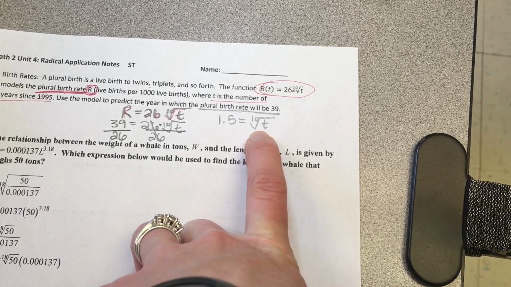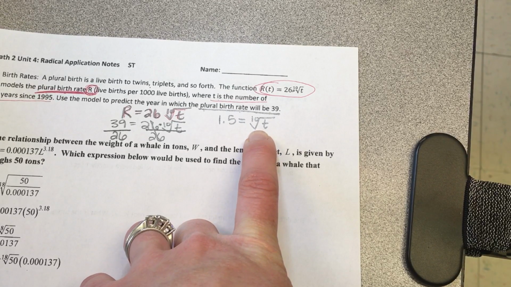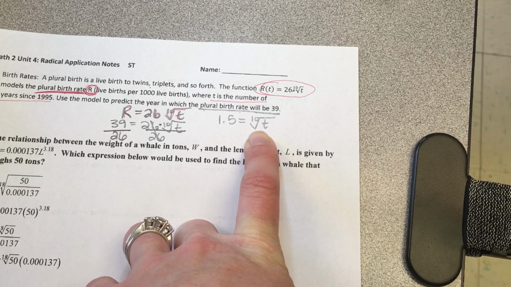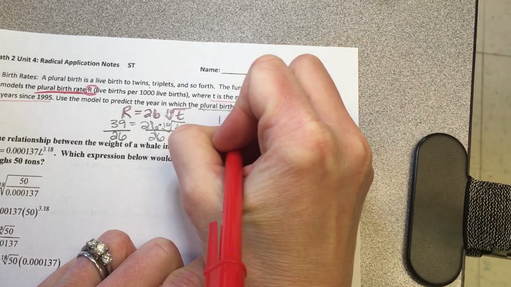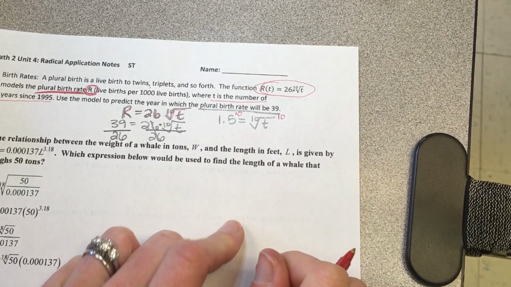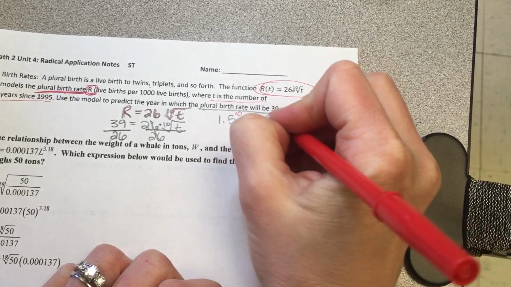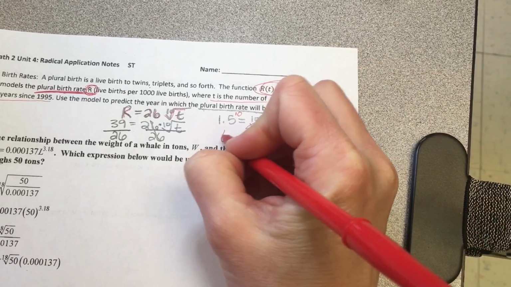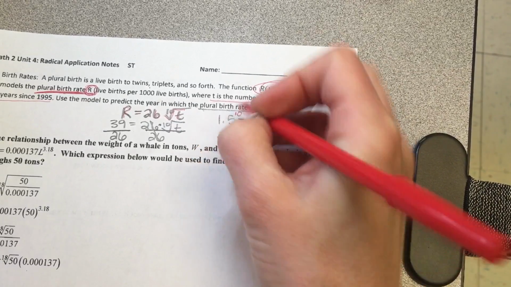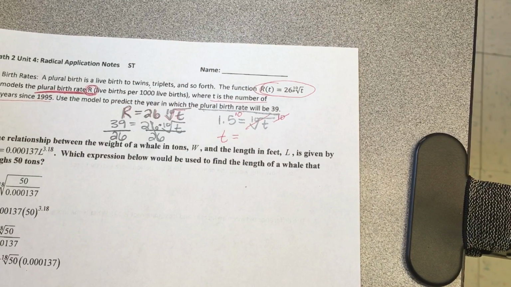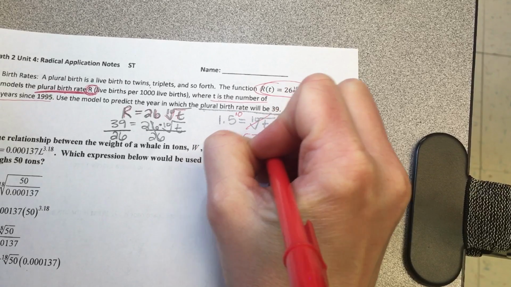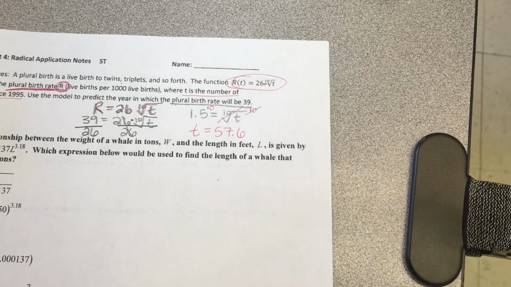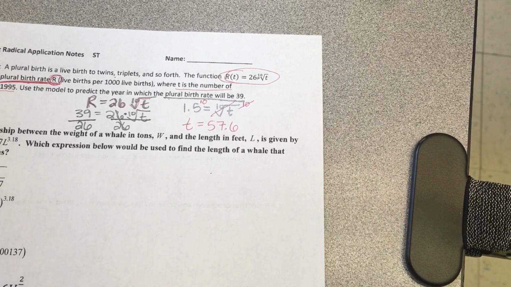All right, how would I get rid of the 10th root? Raise it to the 10th power, okay? So the 10th root and the 10 over here cancel out, so I'm left with T equals 1.5 to the 10th. That's 57.6. All right, 57.6 is fine.